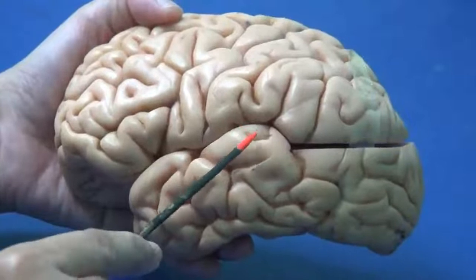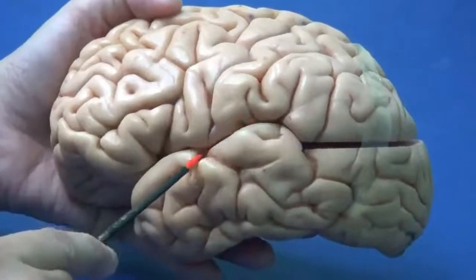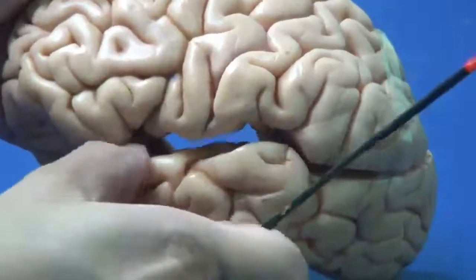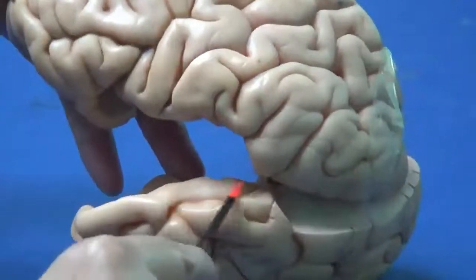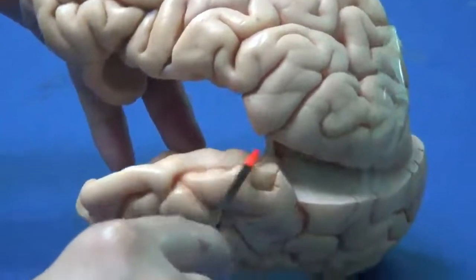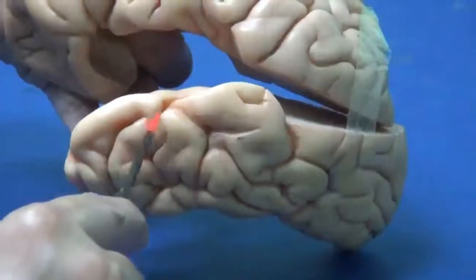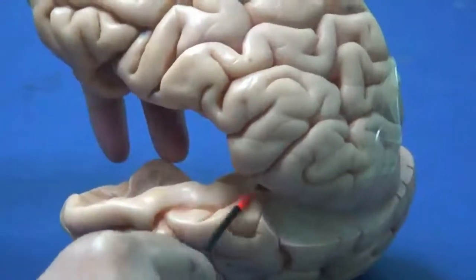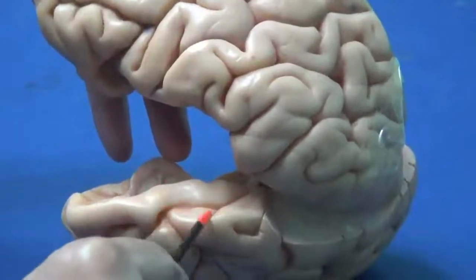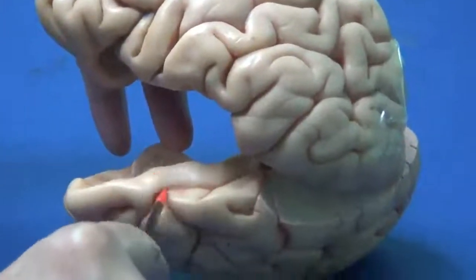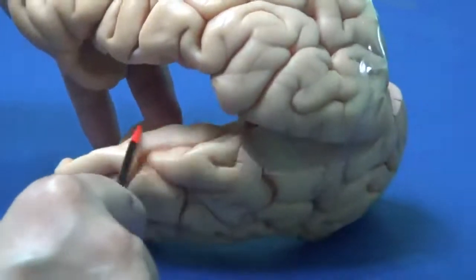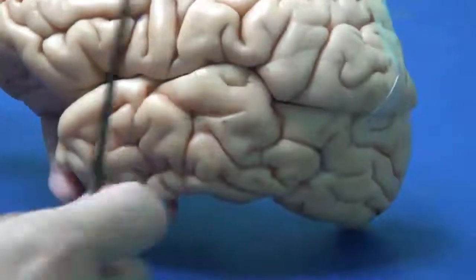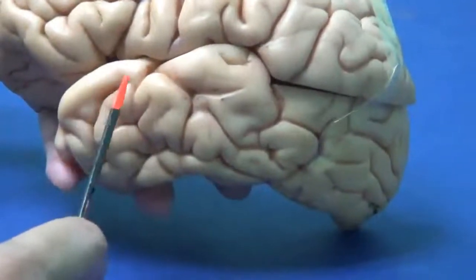The auditory cortex is hidden in the lateral fissure. It is in the posterior superior part of the superior temporal gyrus. This is the superior temporal gyrus. Here is the posterior superior part of the superior temporal gyrus, in the transverse temporal gyri of Heschl. Okay, so that's the primary auditory cortex, which corresponds to Brodmann's area 22 and 42.